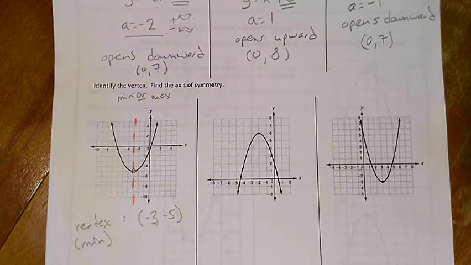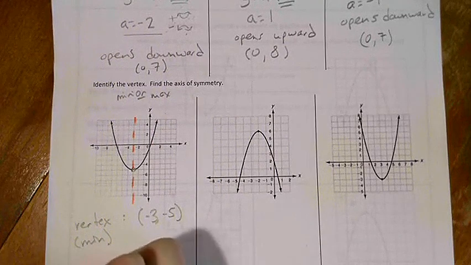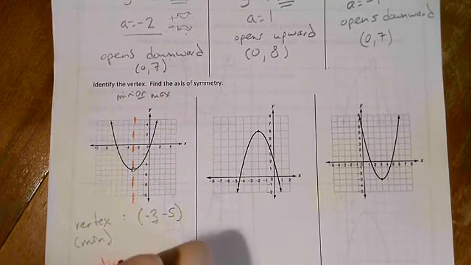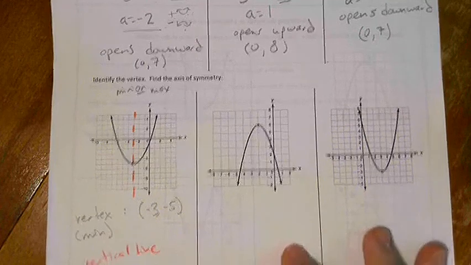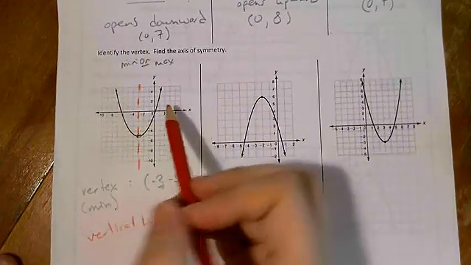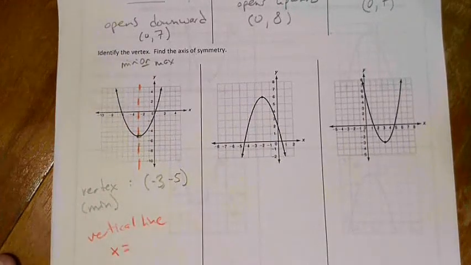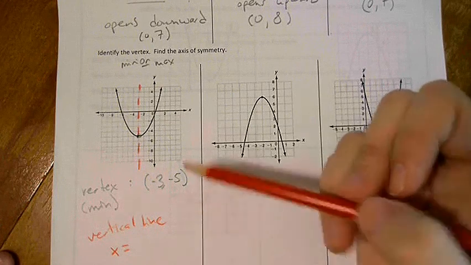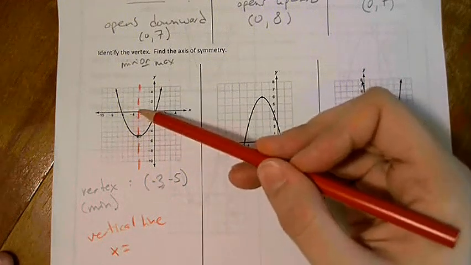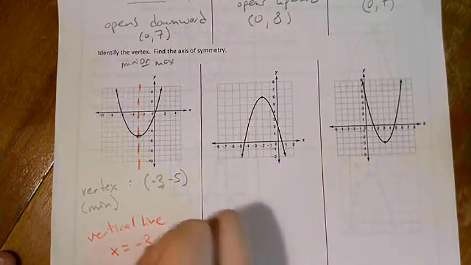Now, what kind of line is that? Vertical or horizontal? It's a vertical line, which means if it's a vertical, it touches which axis? The y-axis or the x-axis? Yeah, it touches the x-axis, so this will be an x equals. Well, where does it touch the x-axis? It touches at x equals -3.